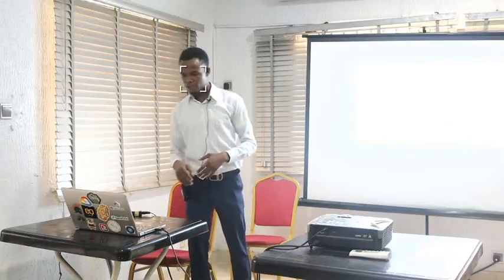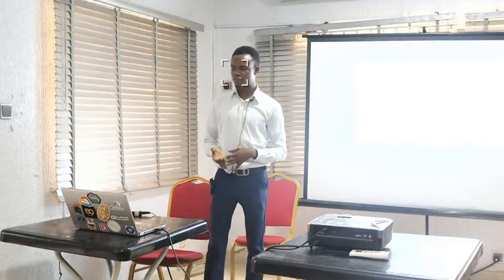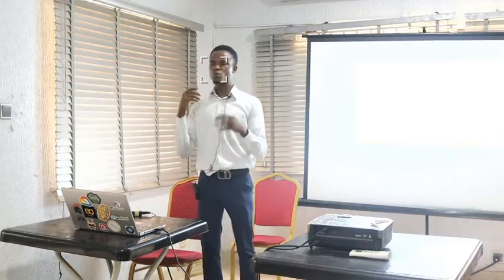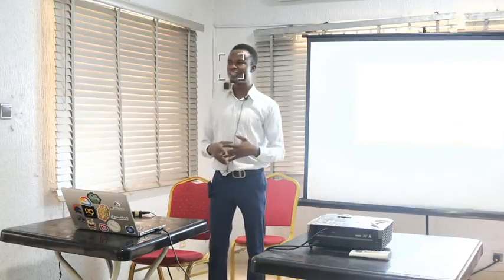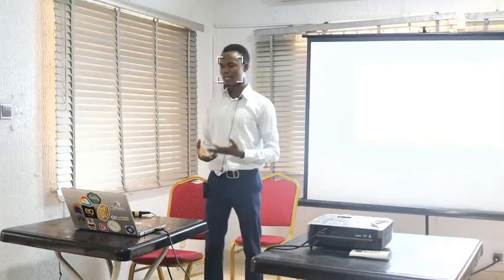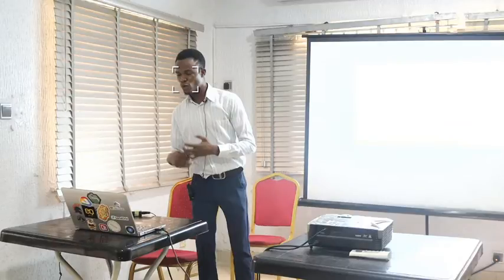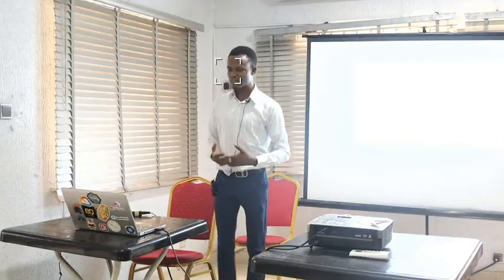Then Blade templating. When we are working with Blade templating, we should try as much as possible to use Blade syntax. It is not really okay to use PHP code inside our Blade. If you use PHP code, not that it won't work, but it is just not the best practice.